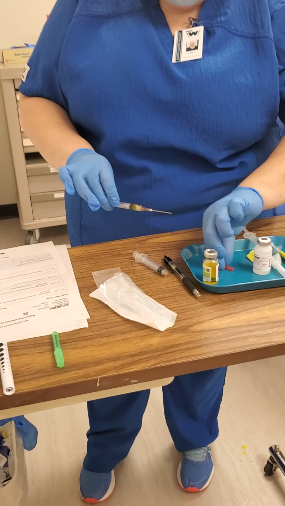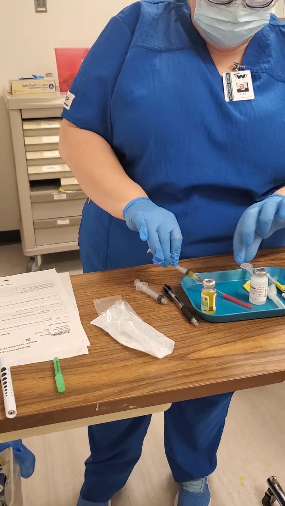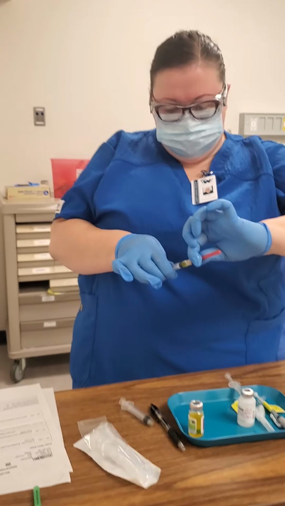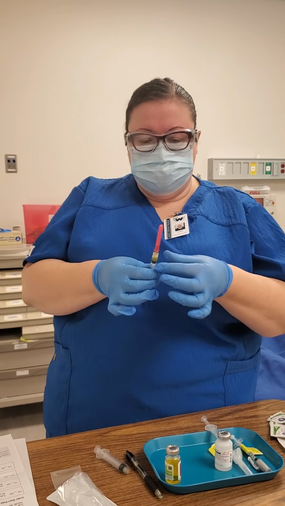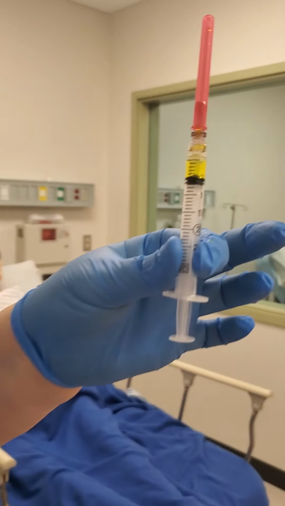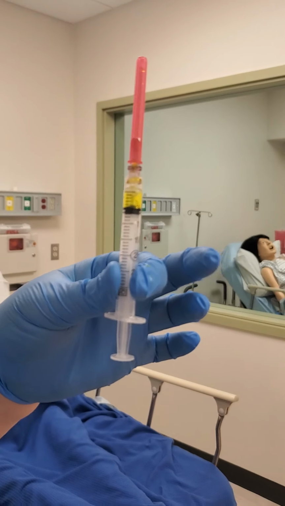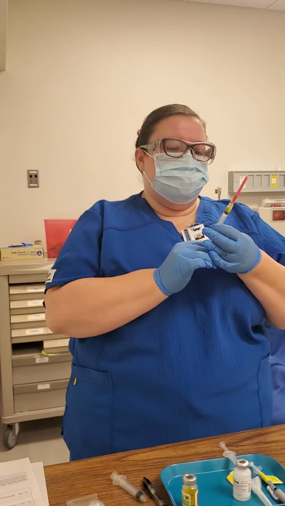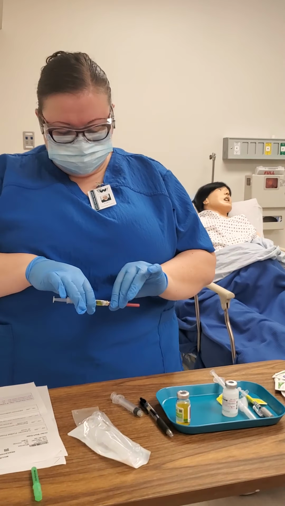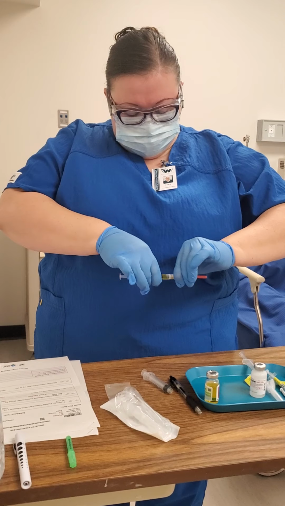And then we'll recap that. And then I'm just gonna show you that I have the 0.5 in there. Then I'm gonna draw back a little bit on that so that I can switch needles for the injection.